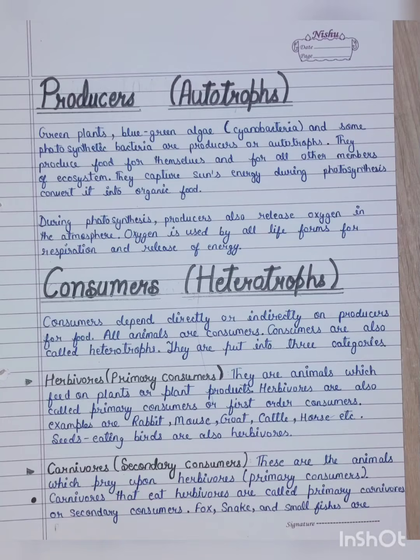Second is consumers, heterotrophs. Consumers depend directly or indirectly on producers for food. All animals are consumers. Consumers are also called heterotrophs. They are put into three categories. Herbivorous, primary consumers. They are animals which feed on plants or plant products. Herbivorous are also called primary consumers or first order consumers. Examples are rabbit, mouse, goat, cattle, horse, etc. Seed eating birds are also herbivorous.